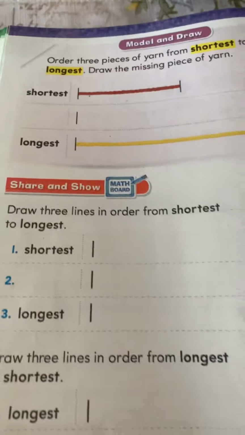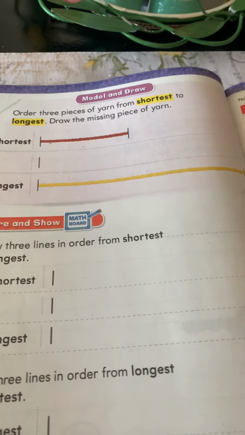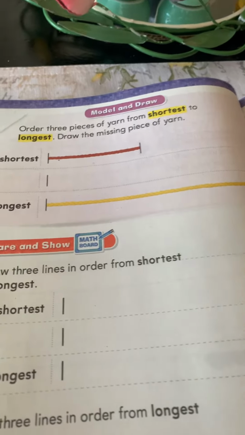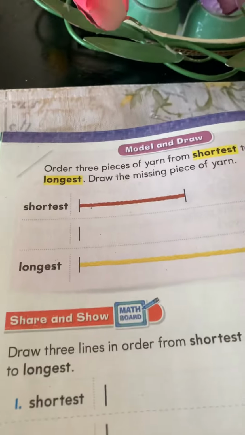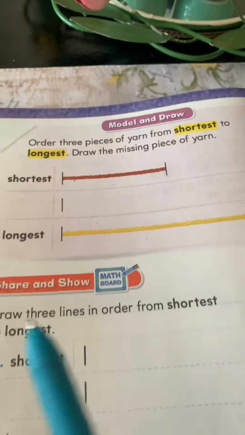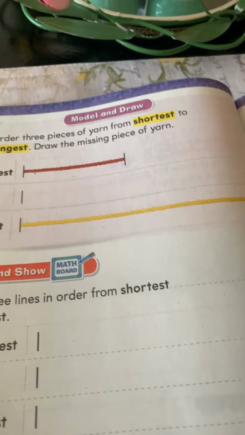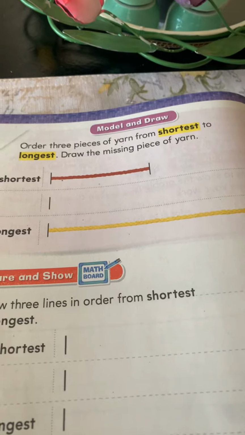Today, we're going to look at ordering pieces of yarn by lengths of shortest to longest. So, if we look at our first problem, we have the shortest string already drawn, and we have the longest string already drawn. We need to draw the missing piece.